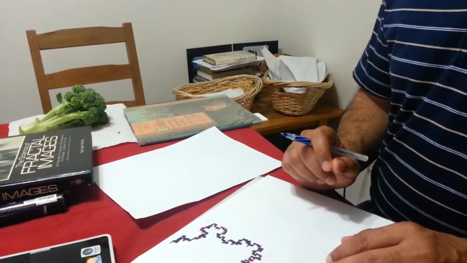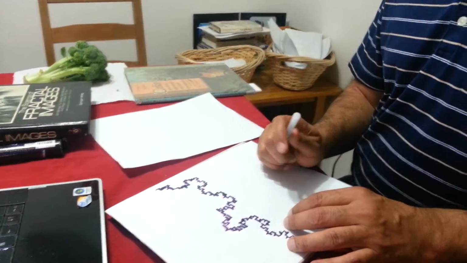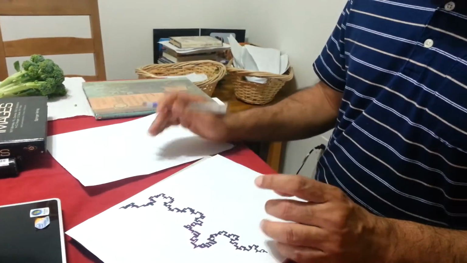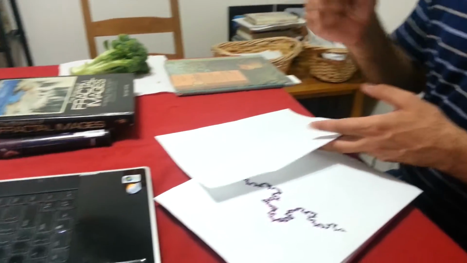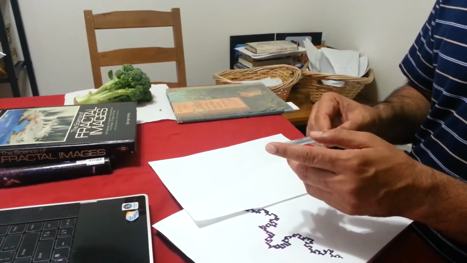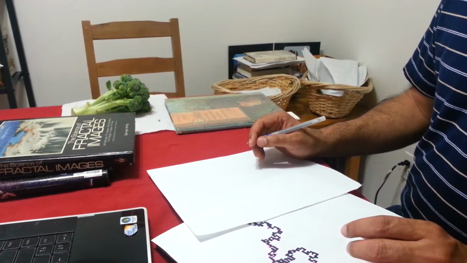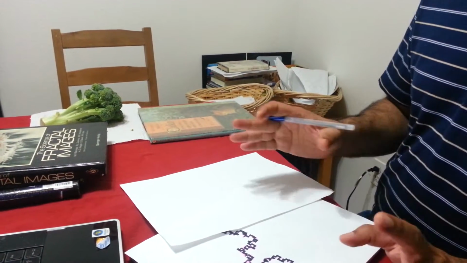So first, let me say that we have all been taught classical geometry, which is Euclidean geometry, and in which we have been introduced to concepts like points, lines, rectangles, spheres, cones. So this piece of paper is a rectangle, so is the book, so is your mobile phone. This pen is a line, and classical geometry works very well with such objects.